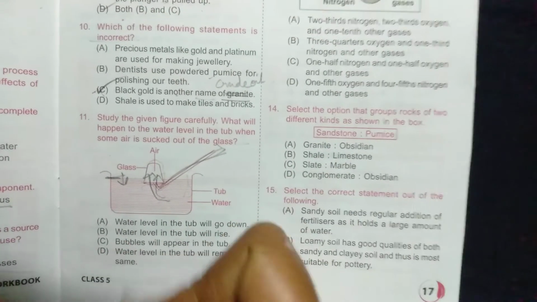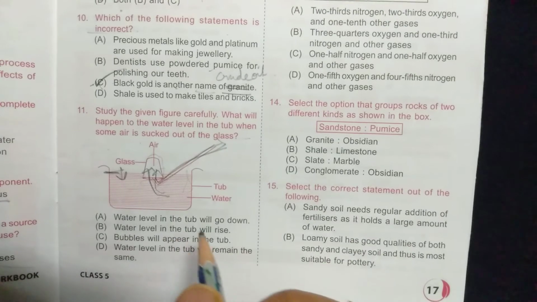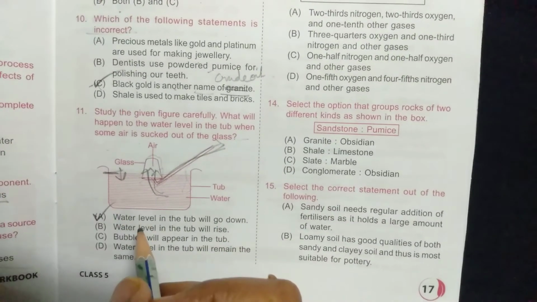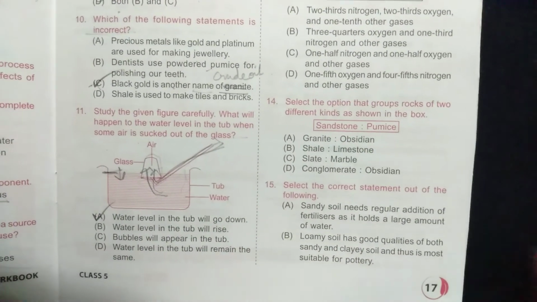Easy, no? So what should be the right answer? Let us see. Yes, A is the right option. Water level in the tub will go down.